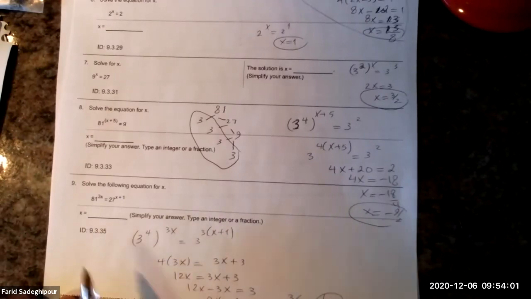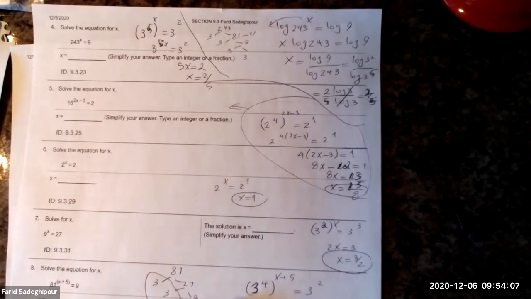Same thing for the last one too. Okay, same thing. All right, so that would be the end of chapter 9.